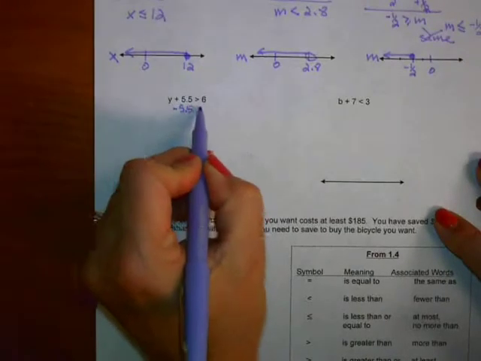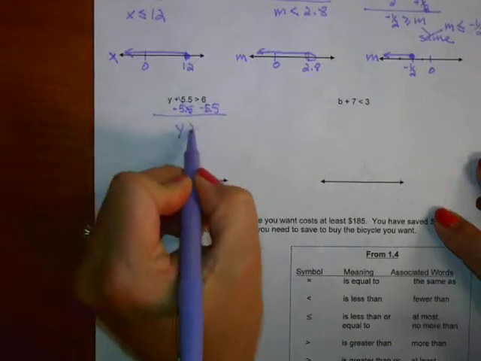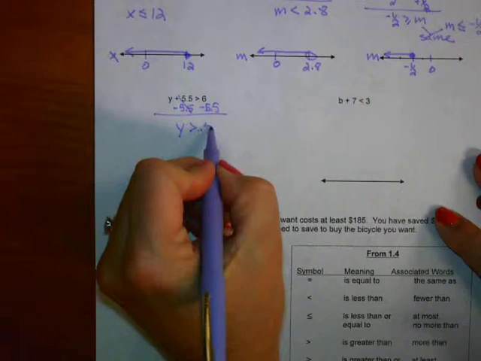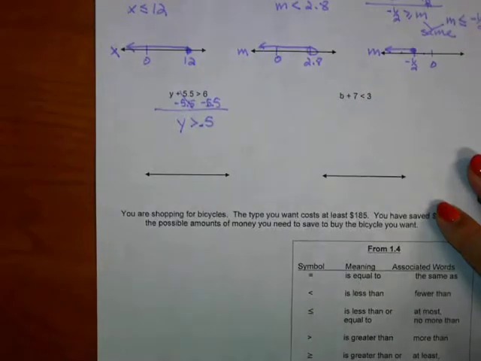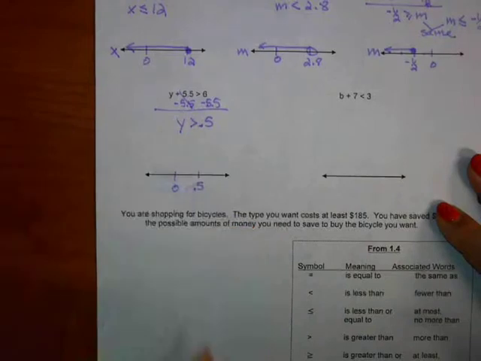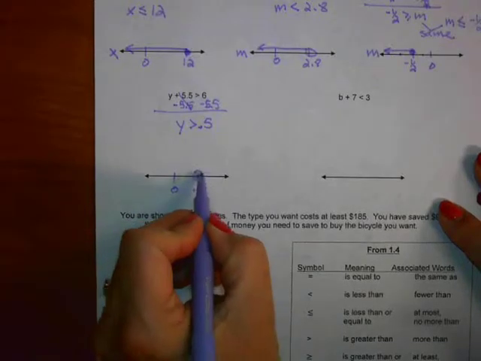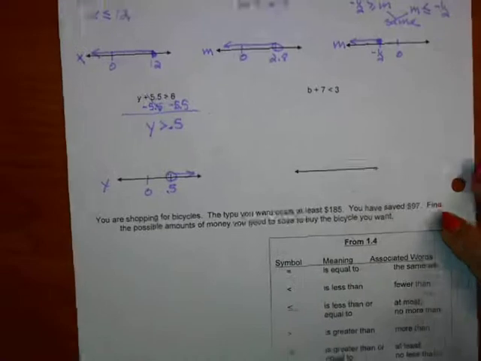Subtract 5.5. I think you're getting the hang of this. Y is greater than 0.5. So put your 0, put your 0.5. Wait, wouldn't it be 4.5? No. If you have 6, let's say you have 6 cookies and you take away 5.5, how many cookies you got left? 1/2. Right? Oh, okay. 0.5, which is 1/2. All right, open circle to the right. That represents everything Y could be.